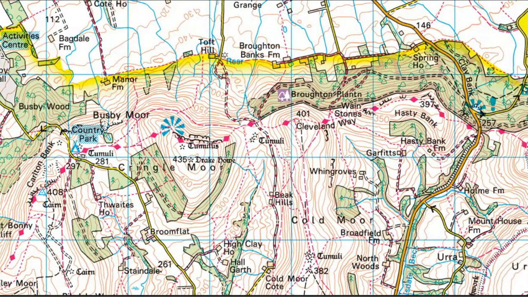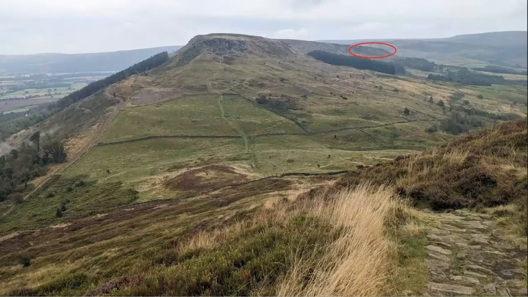This week the map is the Ordnance Survey 1 to 50,000. So somewhere on there is the feature and also the photo location. Let's have a look in more detail at the photograph.